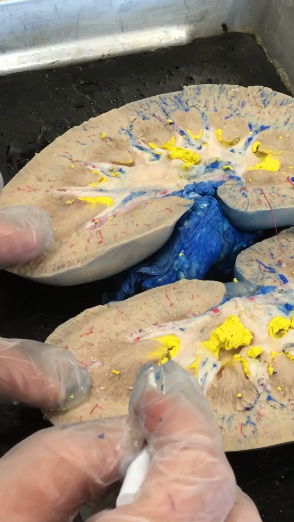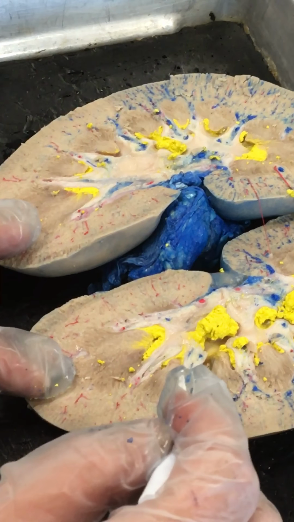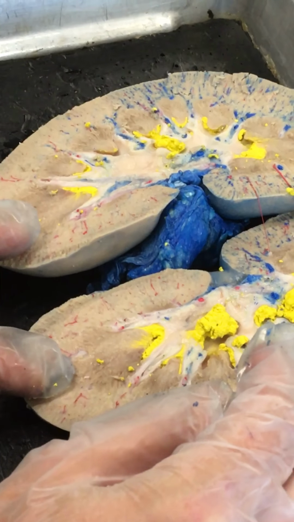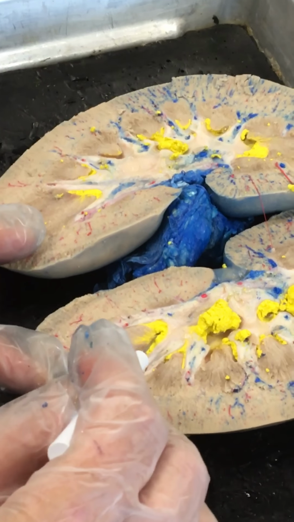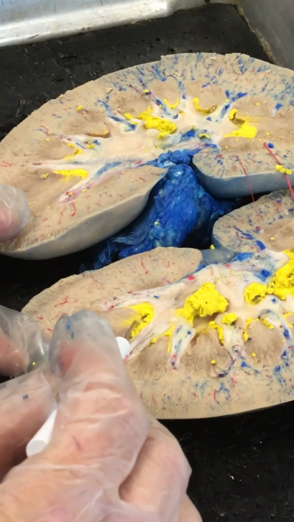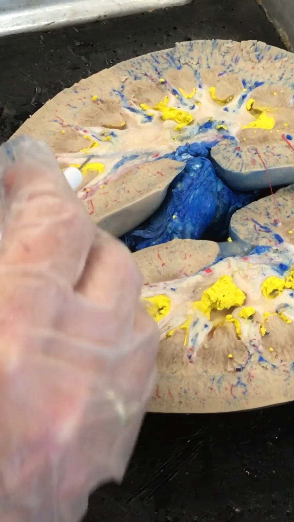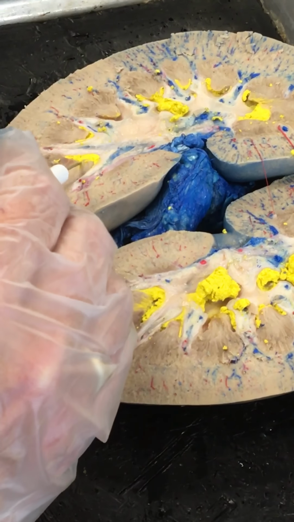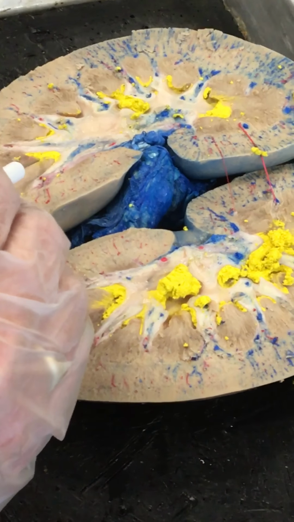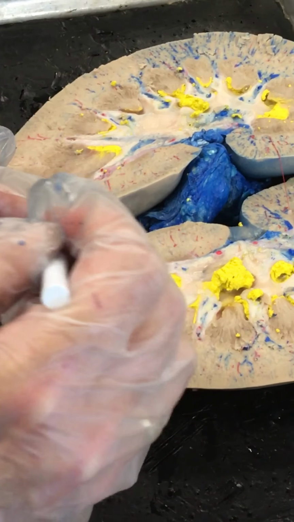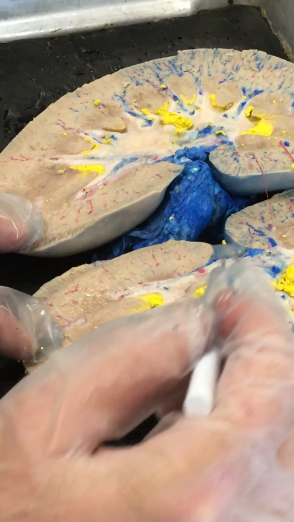So the tips of the renal pyramids are the renal papilla. So you can kind of see they form that kind of, again, where you've got the yellow coming down in. That's where the urine would actually be passing through the tubes and entering into the calyces.